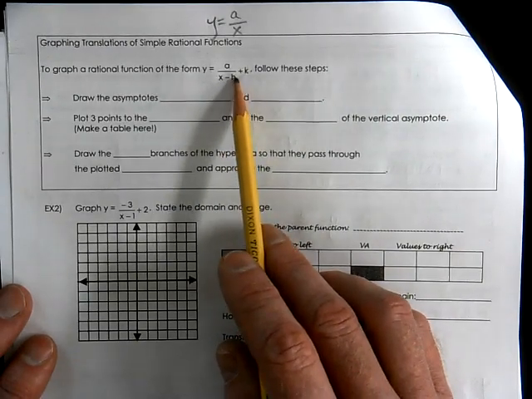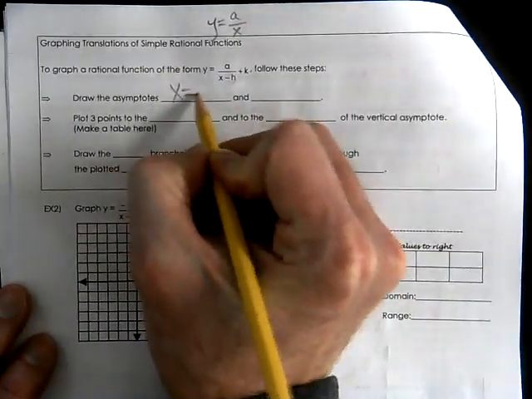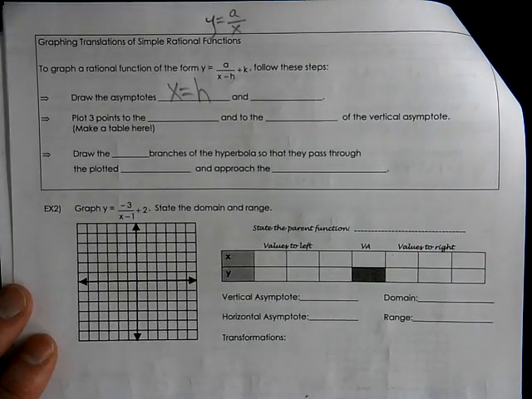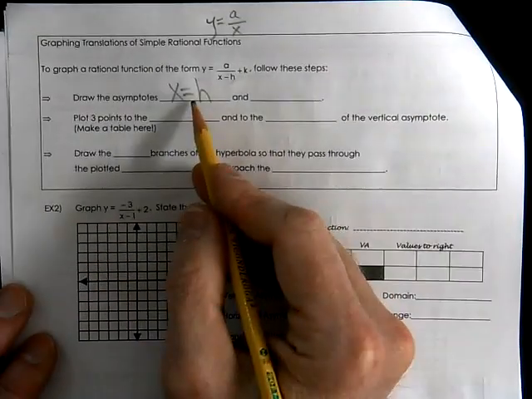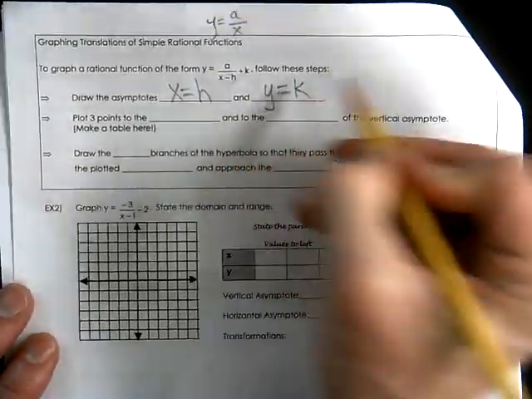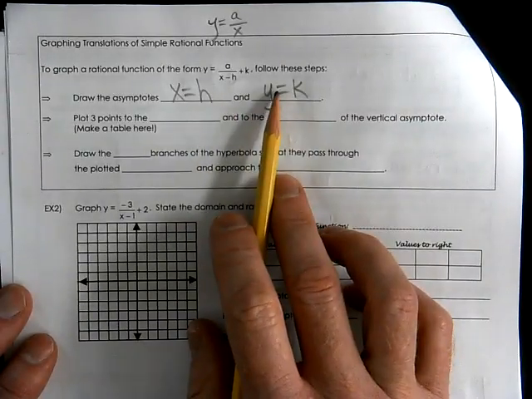So if it says minus h, it's actually a positive h value. So it's going to be moved h units. And the horizontal asymptote is going to be y equals k. So those are your new asymptotes.